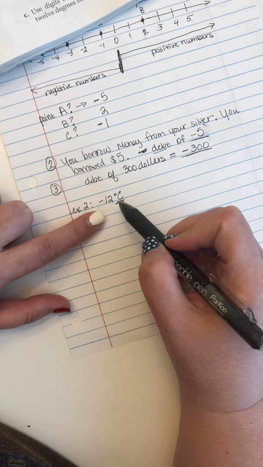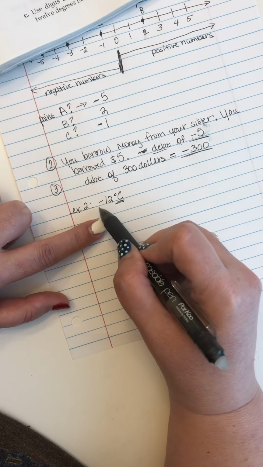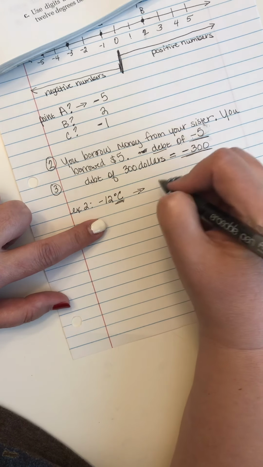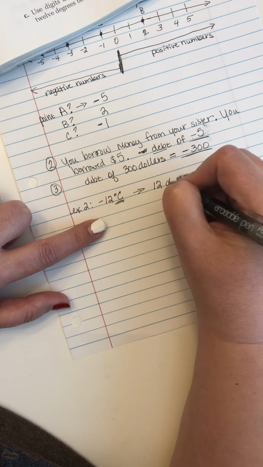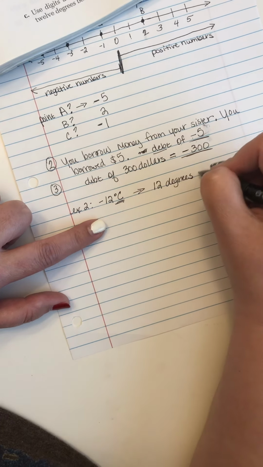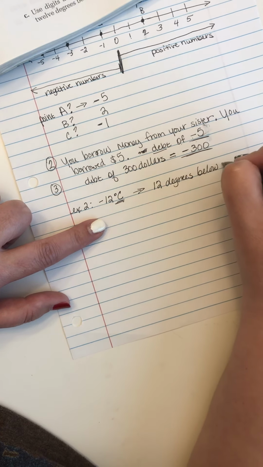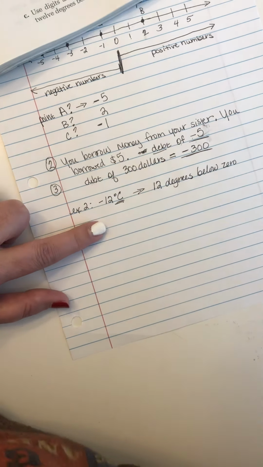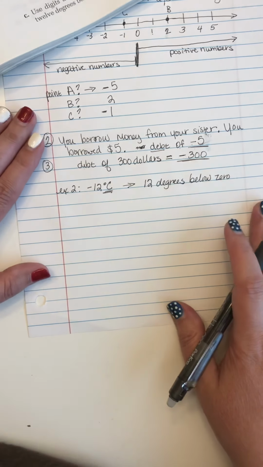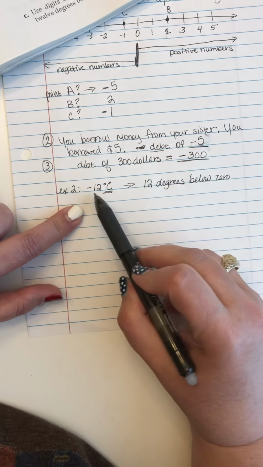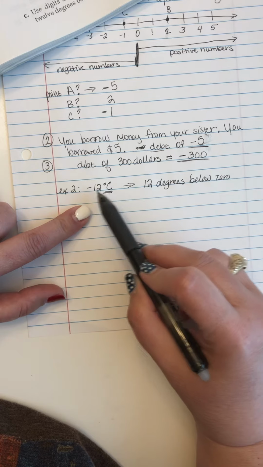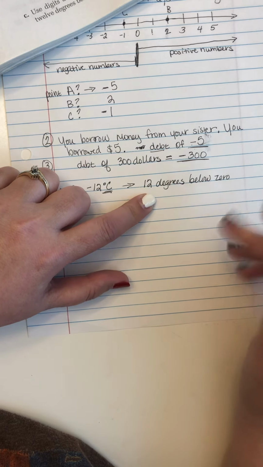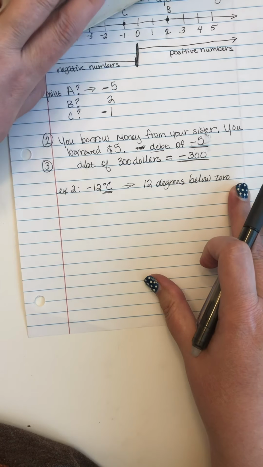Another way you will see it said is 12 degrees below 0. That would be the words format. Sorry, my paper is sideways a little bit. So negative 12 degrees Celsius is one way to say this. 12 degrees below 0 is another way to say the same exact temperature.